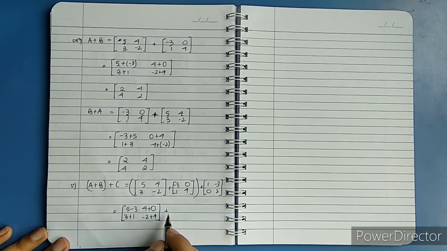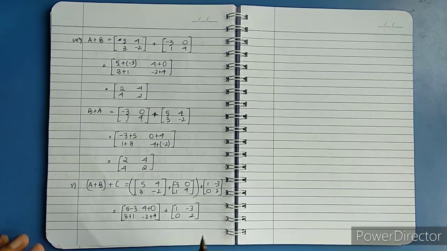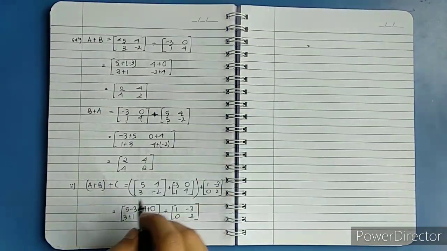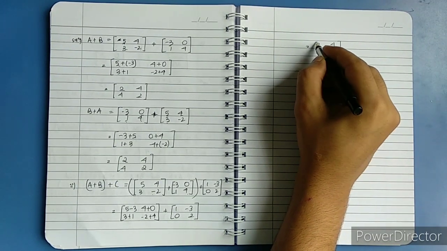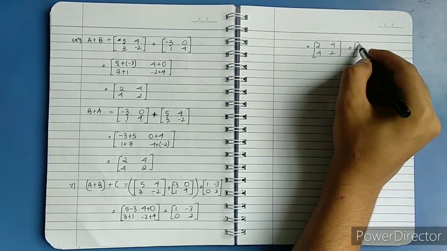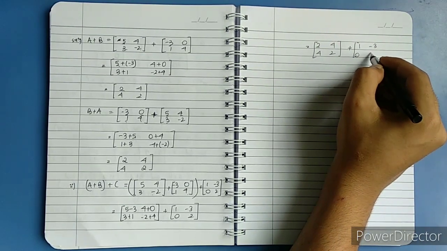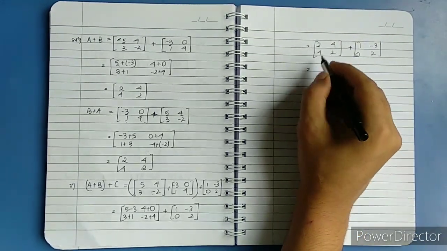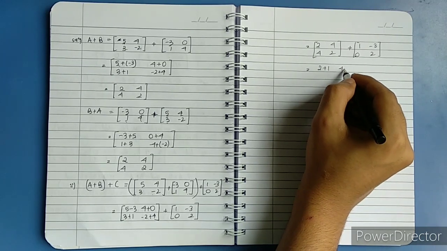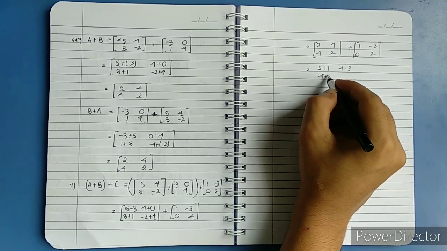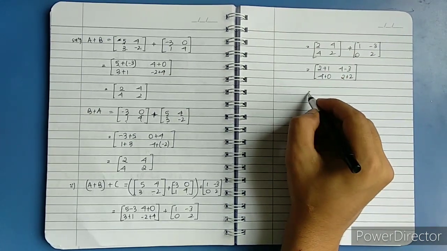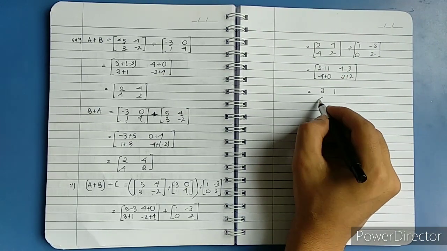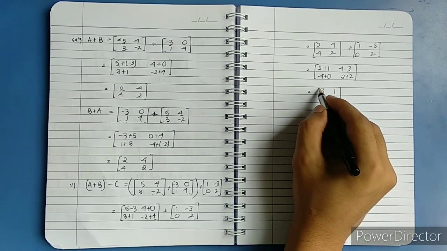Solving this, 2, 4, 4, 2, and we have 1, minus 3, 0, 2. So from here we get 2 plus 1, 4 minus 3, 4 plus 0 and 2 plus 2. So 3, 4 minus 3 is 1, 4 and 4.